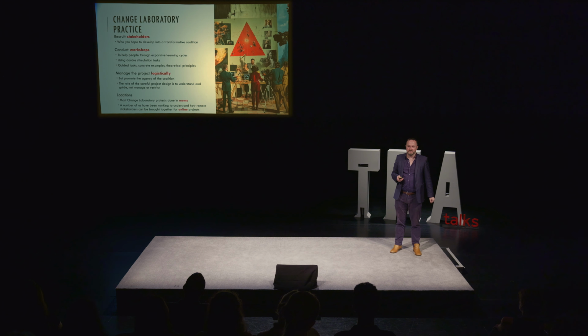Historically, this has tended to happen in rooms with projector screens and flip charts and pieces of large paper on tables and all sorts of things. More recent work, including stuff I've been doing, has done it with distributed stakeholders online, where we're using Zoom and Canva and all sorts of online whiteboard tools like Miro. So let's look just briefly at four projects.